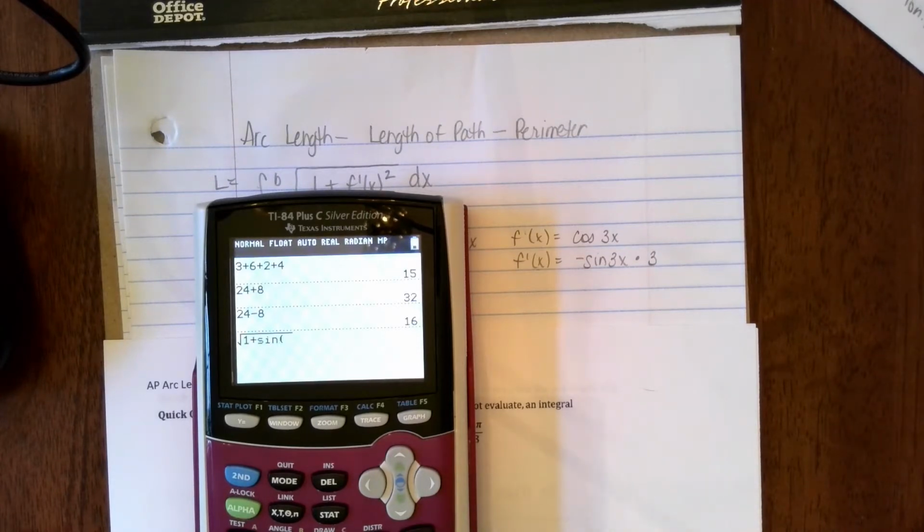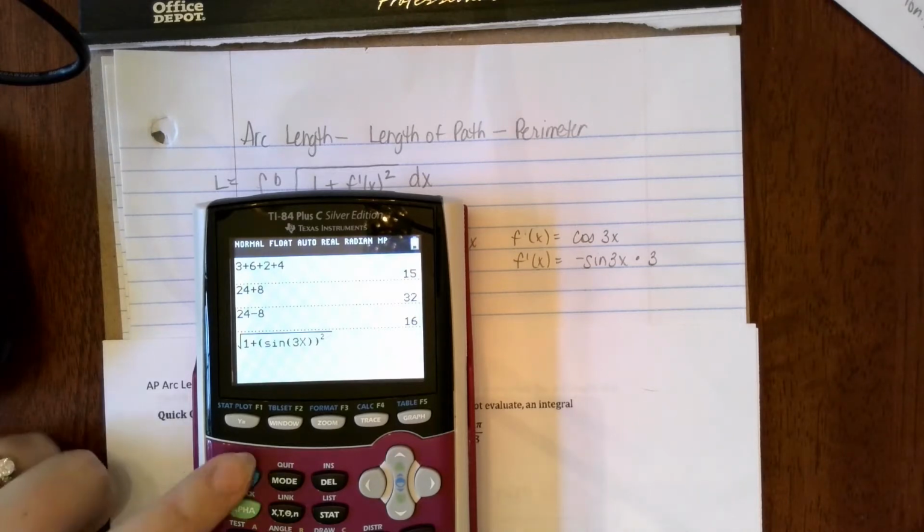Now notice they already put the parentheses in. So if you do parentheses like that, you're not squaring sine of 3x. You're squaring 3x. So you needed to have a parenthesis there and then a parenthesis there in order to square it at the end. So make sure you're doing the square for the sine, not just the 3x.